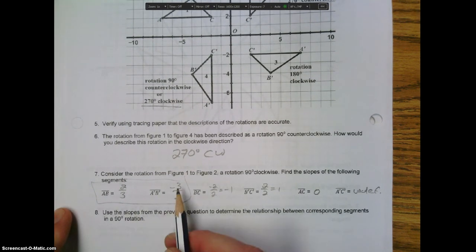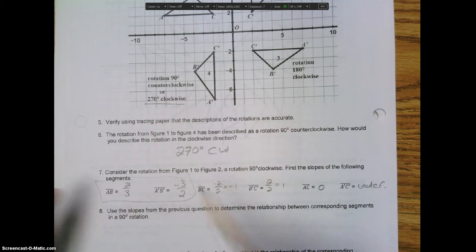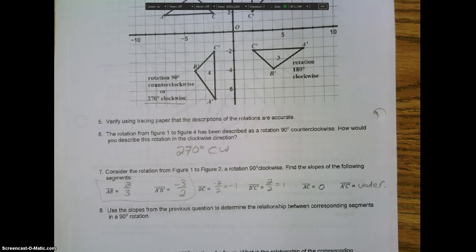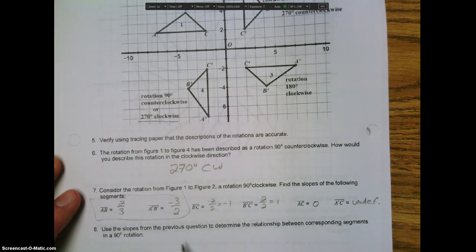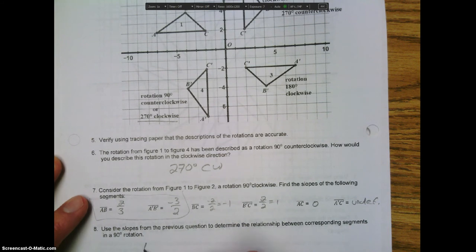You notice that these are switched. One's positive, one's negative. Isn't that really called the opposite reciprocal? Does anybody remember the name of that when lines have opposite reciprocal slopes? Hopefully you do. It starts with the letter P. This line here and this line here, this line here, this line here are perpendicular to each other, guys, and that's the answer to this. So the relationship between 90-degree rotation slopes is that they are perpendicular.